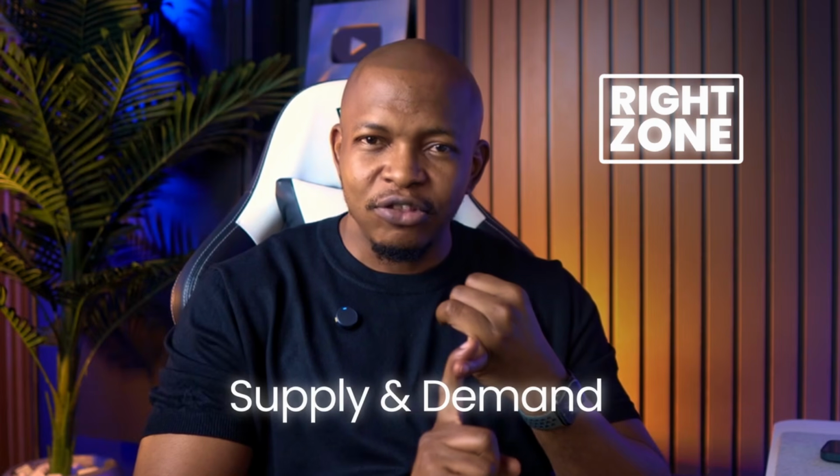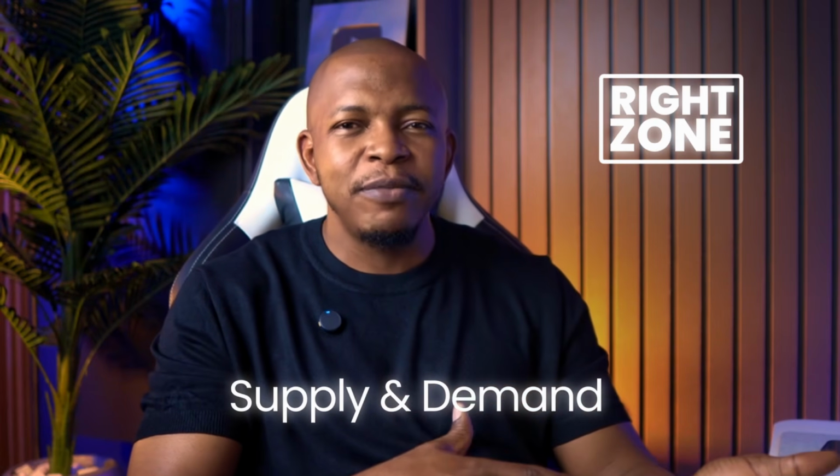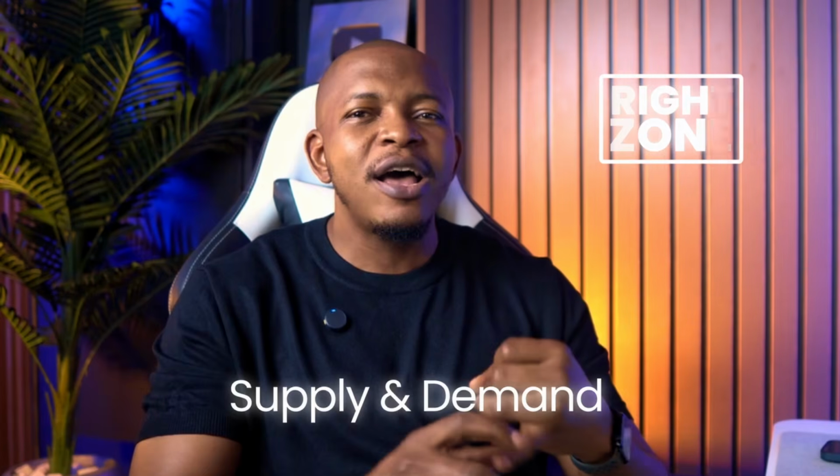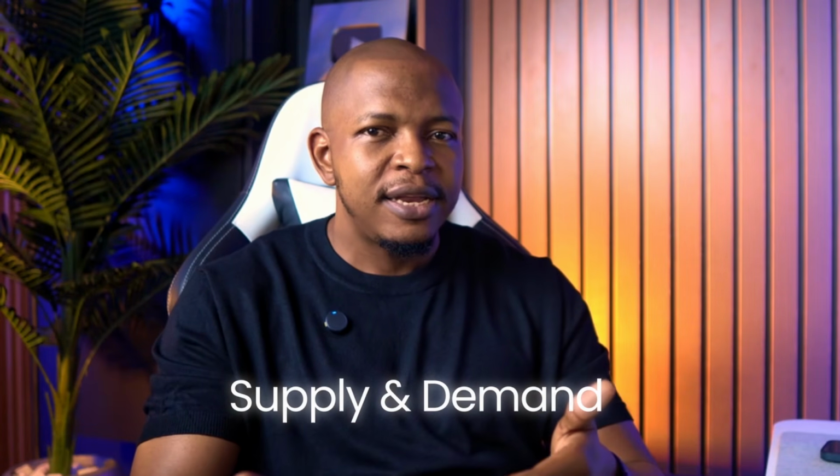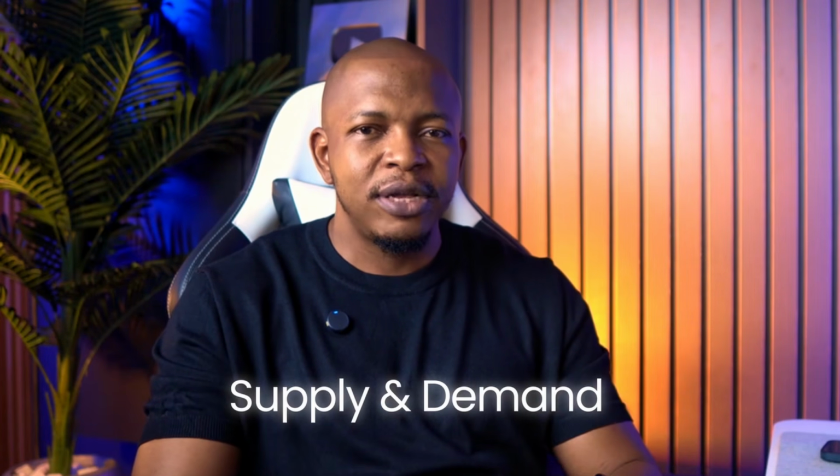And when you combine the understanding of market structure with the right zone on your charts, that is when trading becomes simple. The right zone I'm talking about is your supply and demand zone. They are where the big money makes its move. Let's look at how to find them and why they are the foundation of my trades.